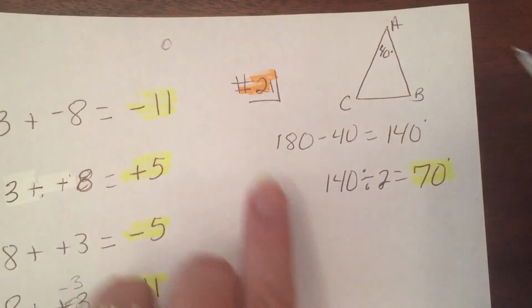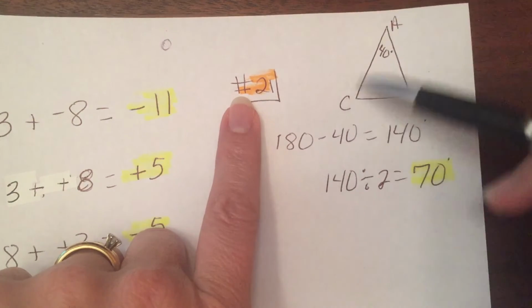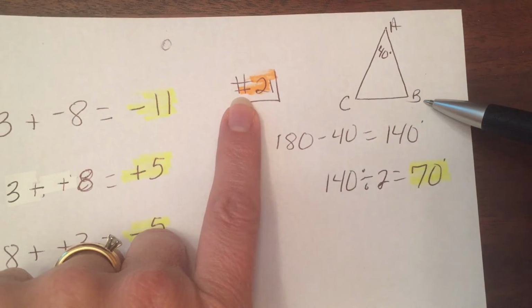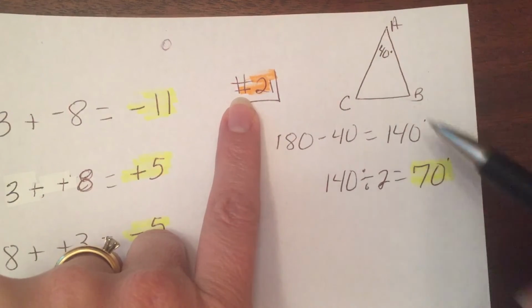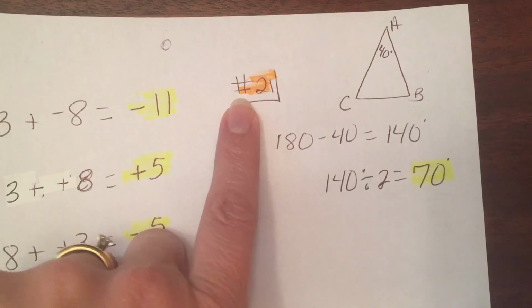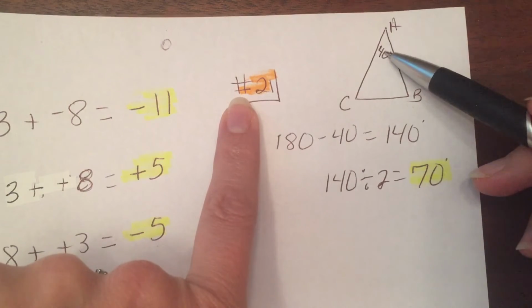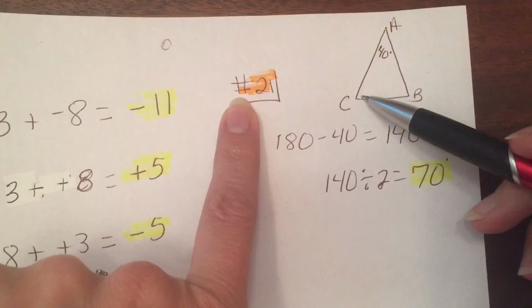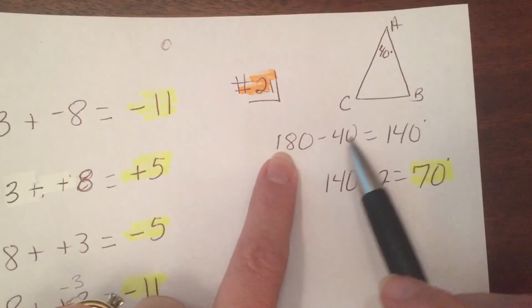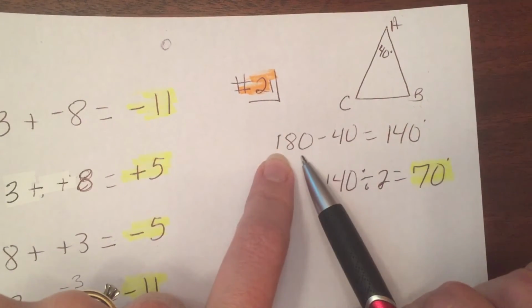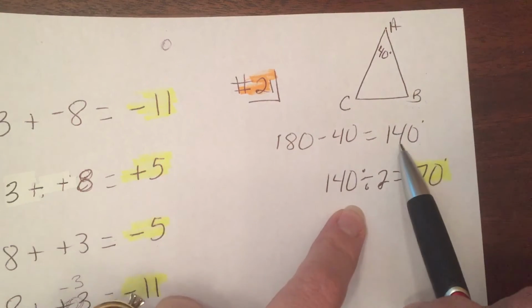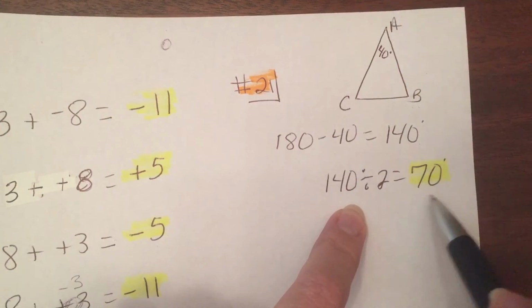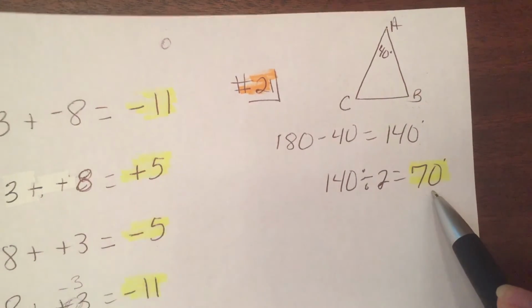Number 21. Triangle ABC, it says, is an isosceles triangle. Nope, it doesn't say it's isosceles, but it says angles B and C are congruent. So if two angles are equal, that means the sides opposite those angles are equal too. So it has to be isosceles. It tells us angle A measures 40 degrees. Angle B and C are congruent. So I said, well, altogether they have to add up to 180. And if I take away the 40, that leaves me with 140 degrees. So then they're equal, so I divide them by 2. Each angle must be 70 degrees.